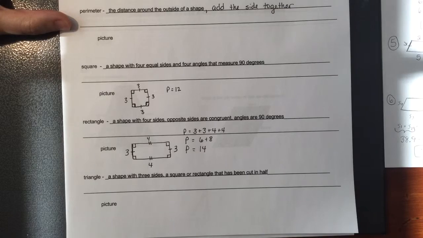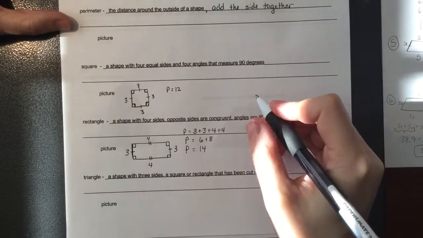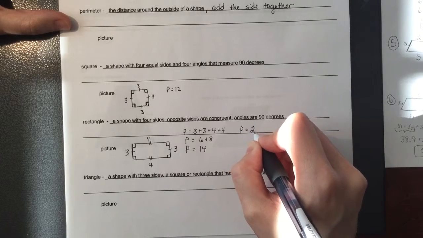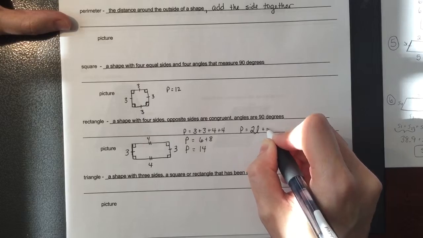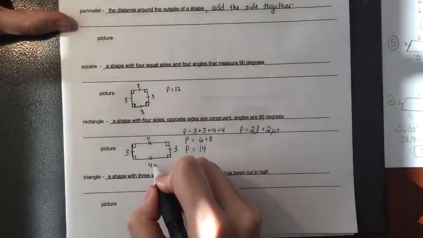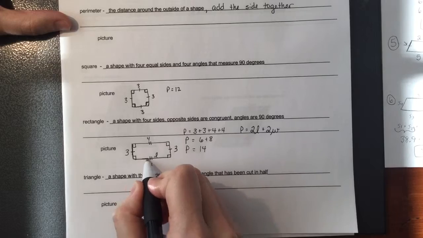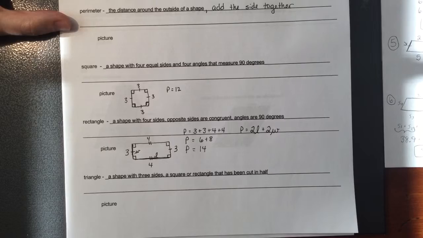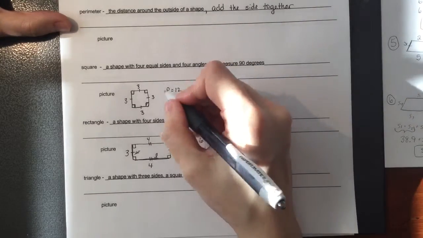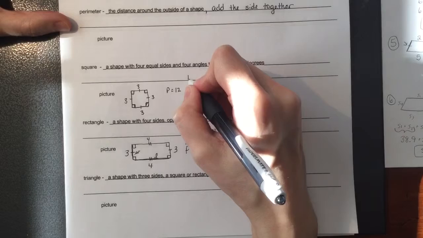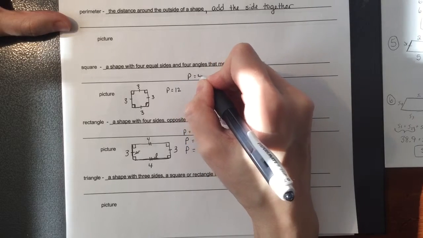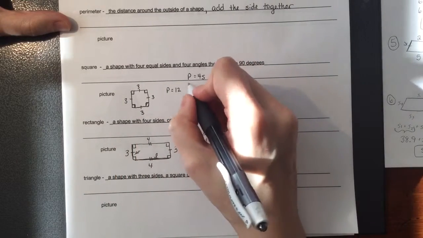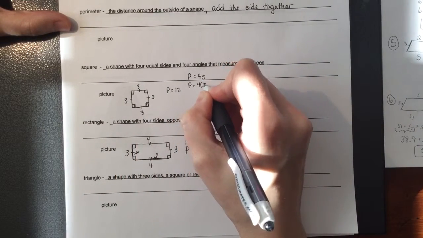A formula that people will usually use for the perimeter of a rectangle: perimeter is going to be equal to 2 times the length plus 2 times the width. This side is usually your length because it's longer, L for length, L for longer, and this side's going to be your width. If you wanted a formula for the perimeter of a square, the perimeter would be equal to 4 times your side because they're all equal. So we did 4 times 3 to give you 12.